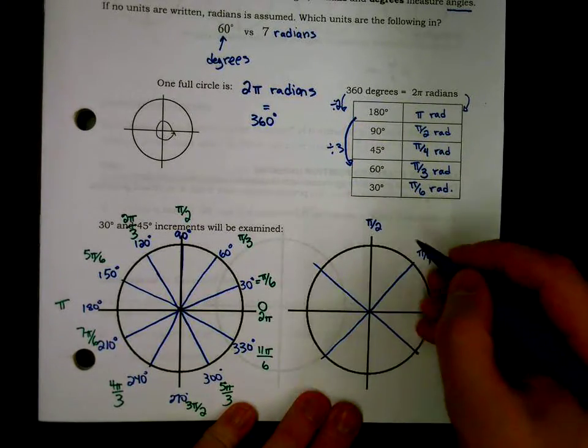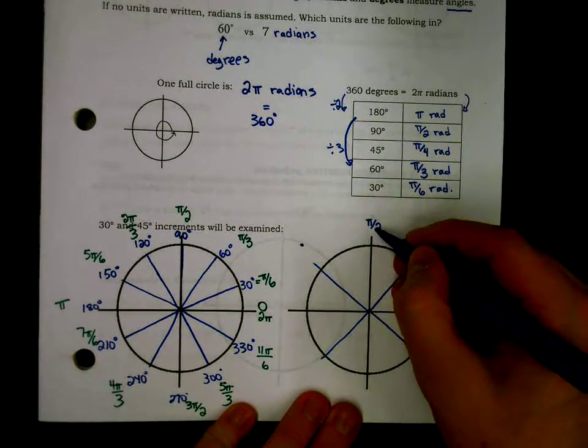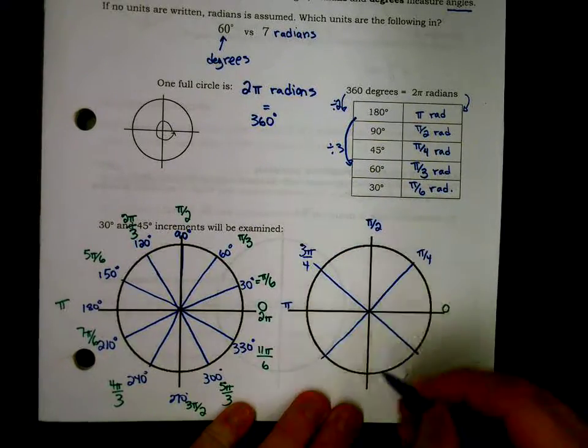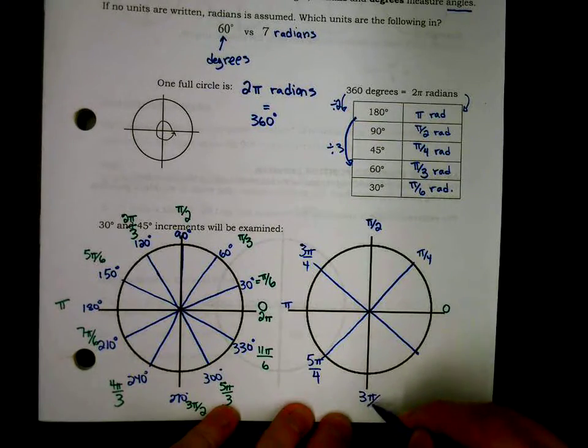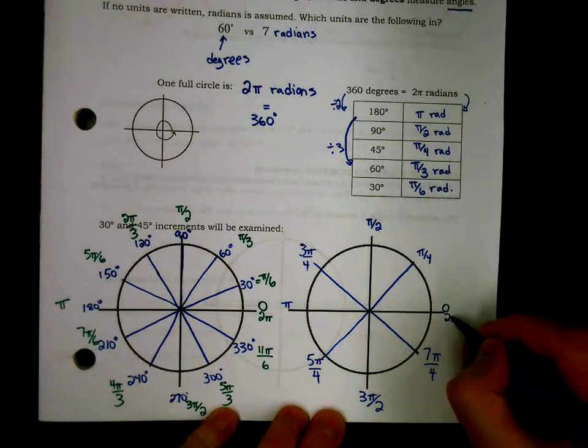1 pi over 4, 2 pi over 4, 3 pi over 4, 4 pi over 4, 5 pi over 4, 6 pi over 4, which we know is 3 pi over 2, 7 pi over 4, and of course 8 pi over 4, which is 2 pi.